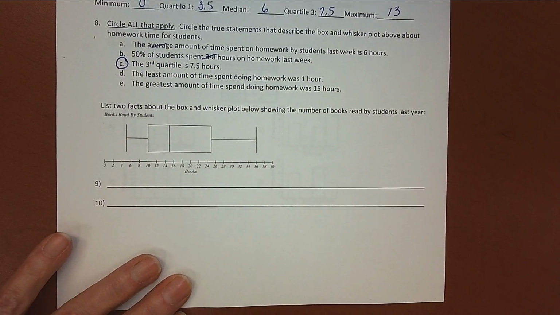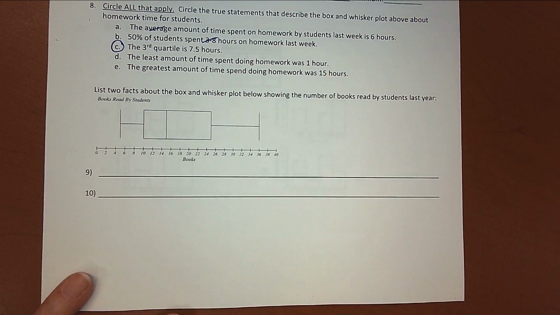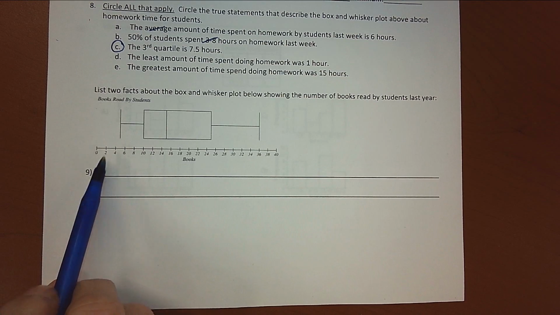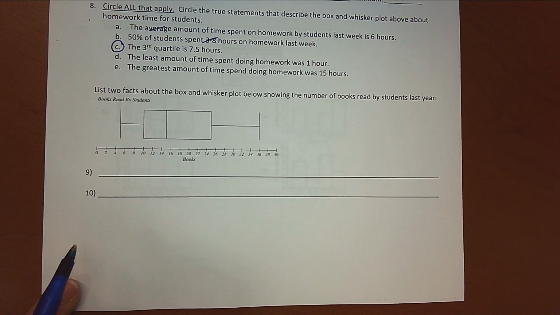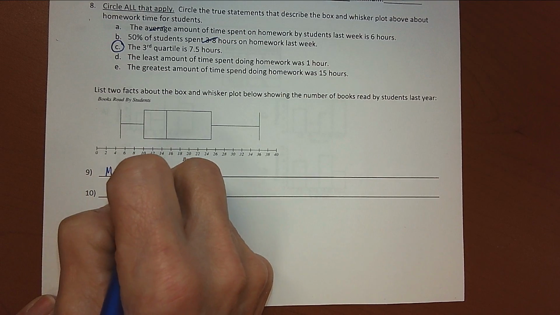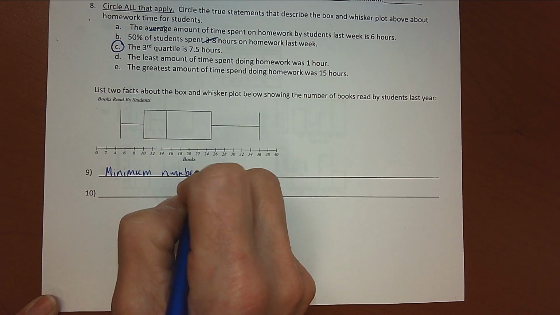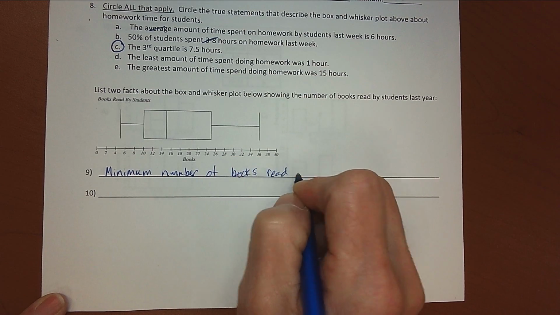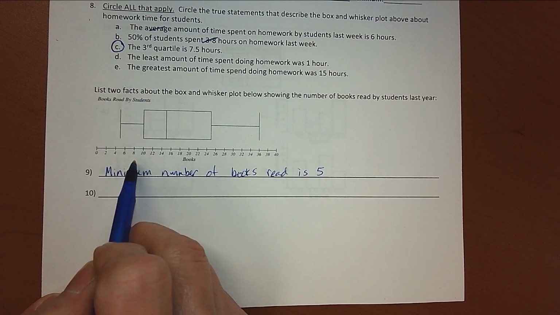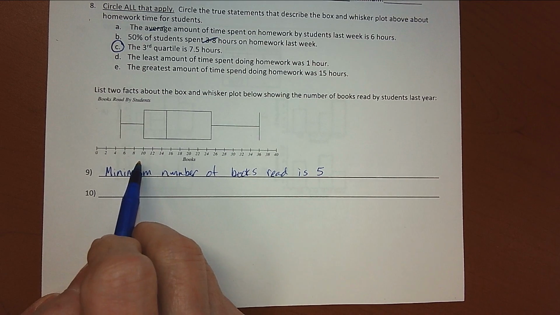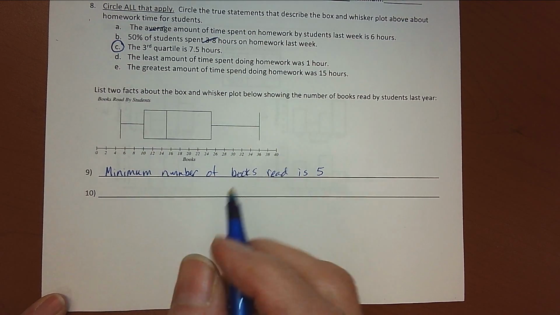Okay. Then our last box and whiskers plot here shows the number of books read by students last year. And we are going to need to write 2 facts about that box and whiskers plot. And there's lots of things we could say here. We could say minimum number of books read is 5. We could say that 25% of the students read from 10 to 14 and a half.